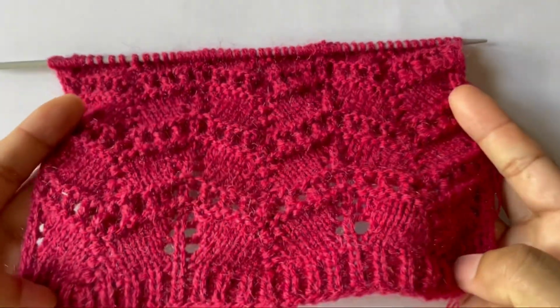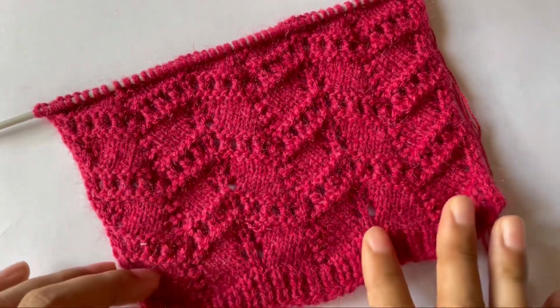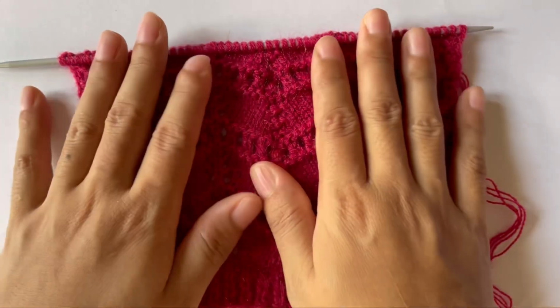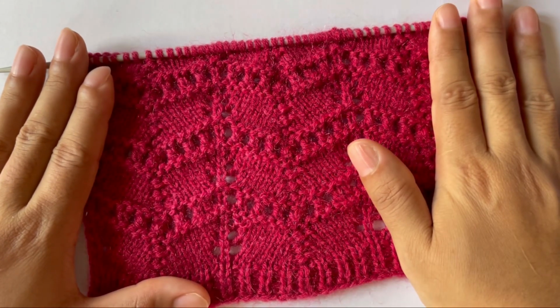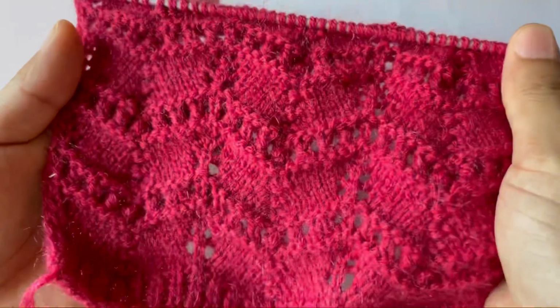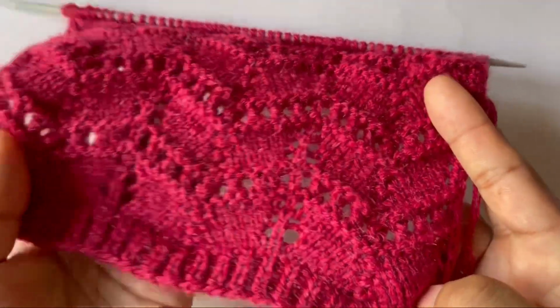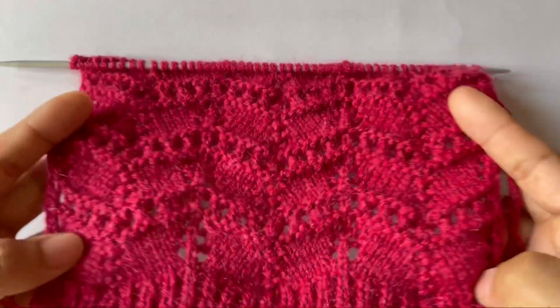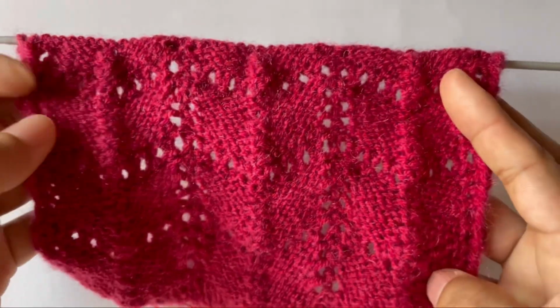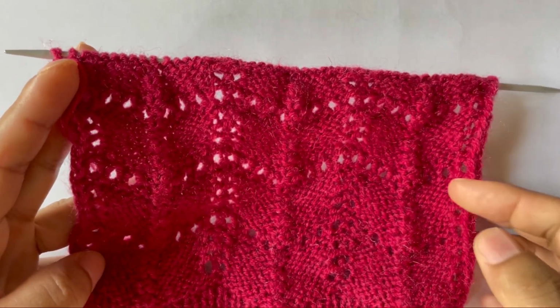Today in this video we'll be working on this beautiful looking pattern. You can use this pattern in your ladies cardigan, sweater, shawl. See, this is the way it looks. Wrong side looks like this. Wrong side is all purl rows. You will purl all stitches for every wrong side row.